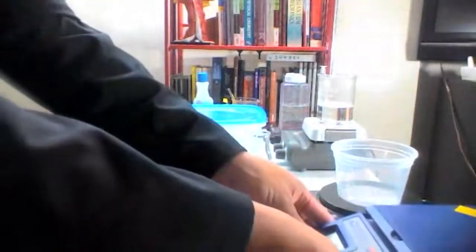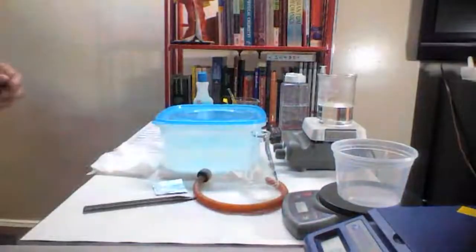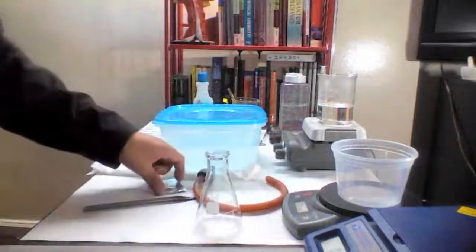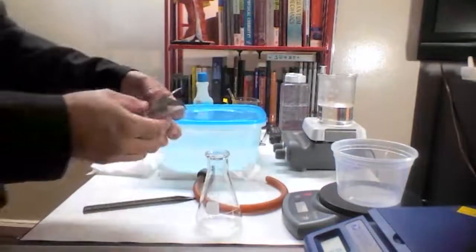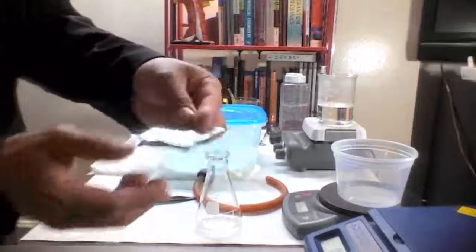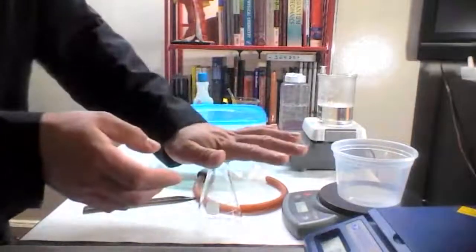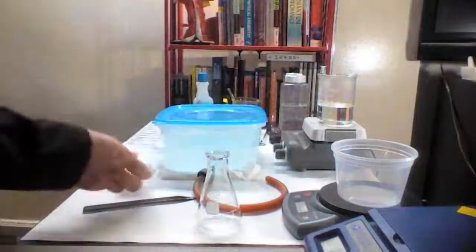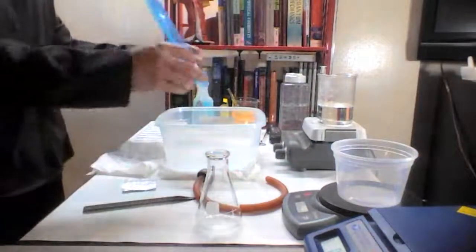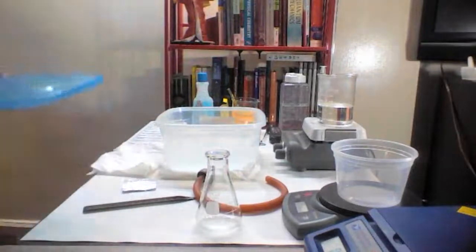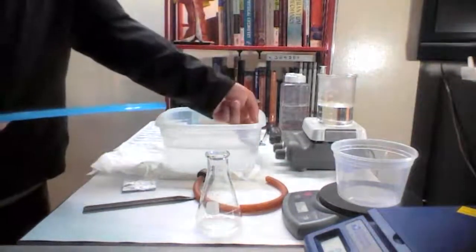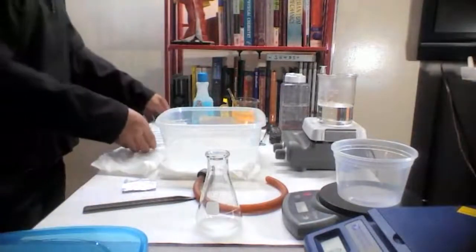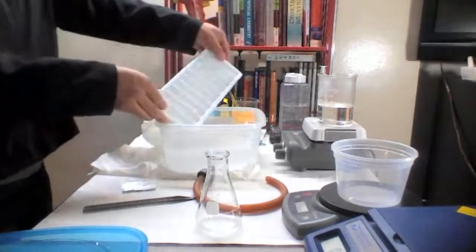Next thing we need is we need to find the volume of this up to that level, because we are going to cover this, and that's the volume that will be occupied by the molecules. So to do that, we fill it up with water. So we have here the water for the experiment, and the water is cold. It still has some ice on it. This is to make sure that the water we are using is exactly 0 degrees Celsius.